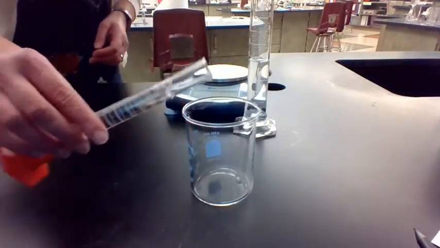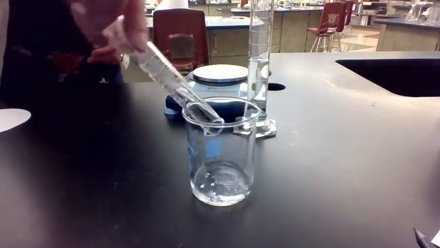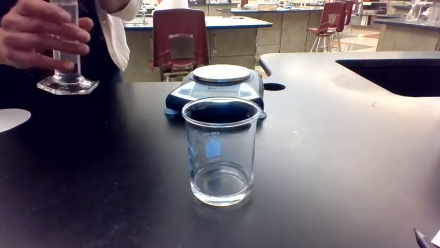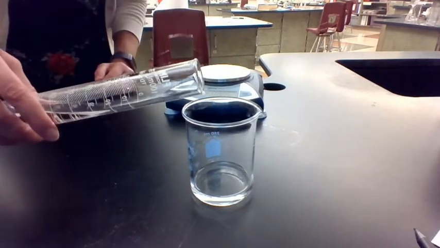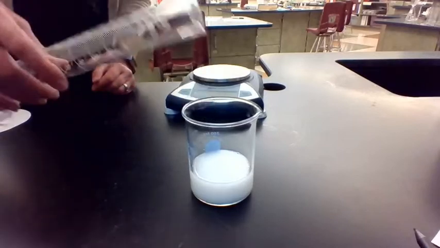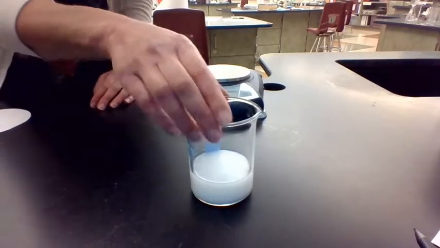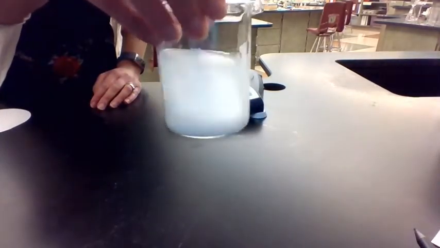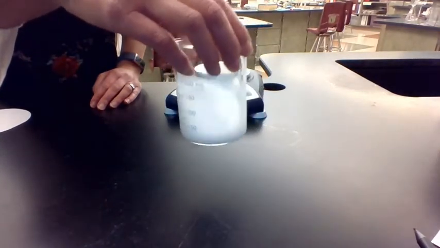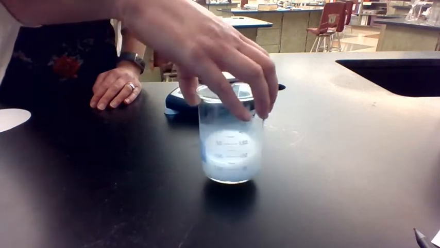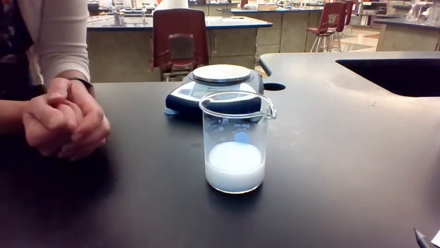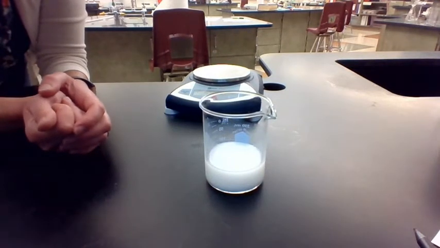So I'm going to pour in my calcium chloride first. You can see again that it is a colorless, transparent solution there. When I add, there you go. When I add my sodium carbonate, you see how it turns into this kind of opaque white mixture. So this is an example of a precipitation reaction. So we have now formed a solid. This solid that we have formed is calcium carbonate.